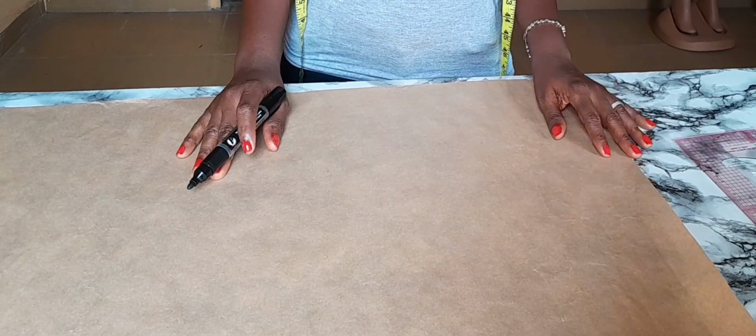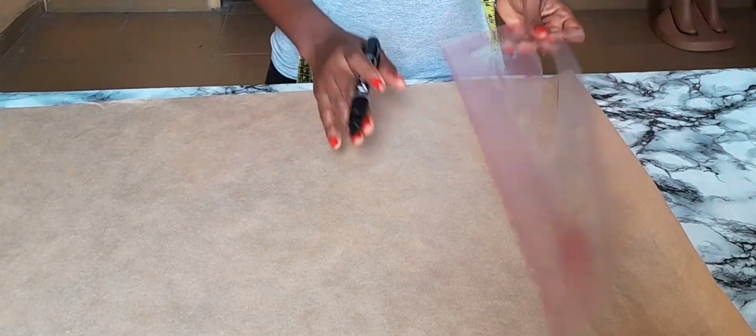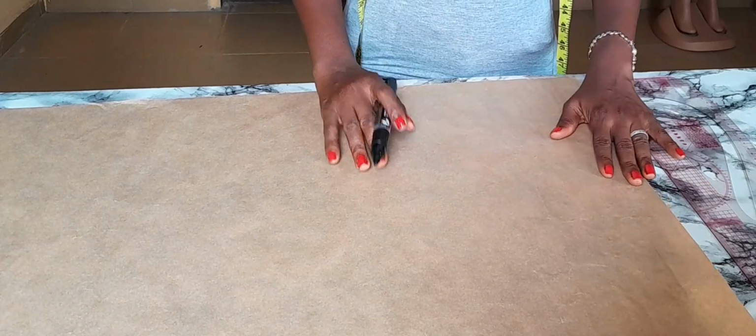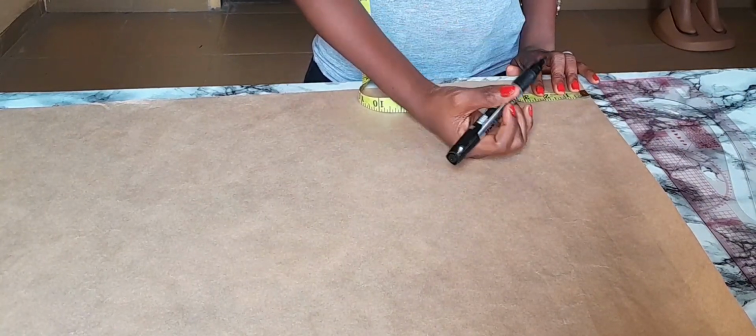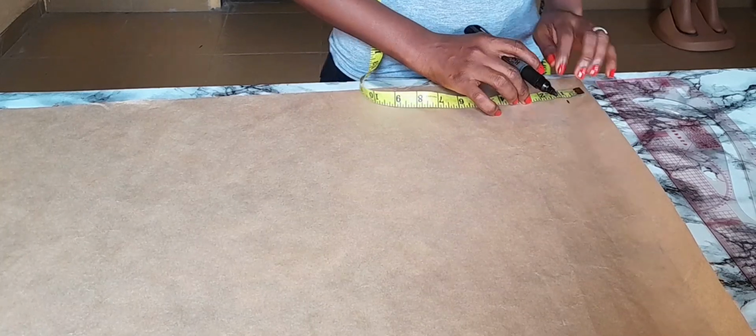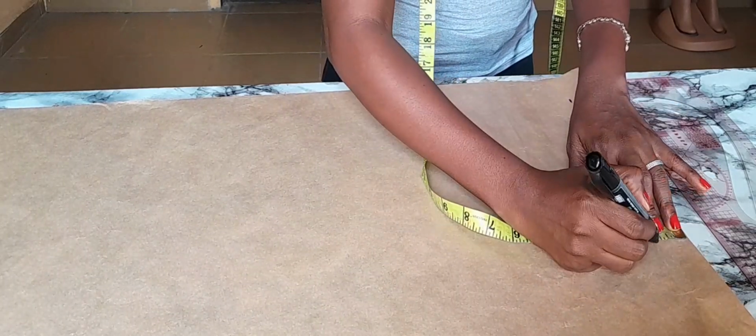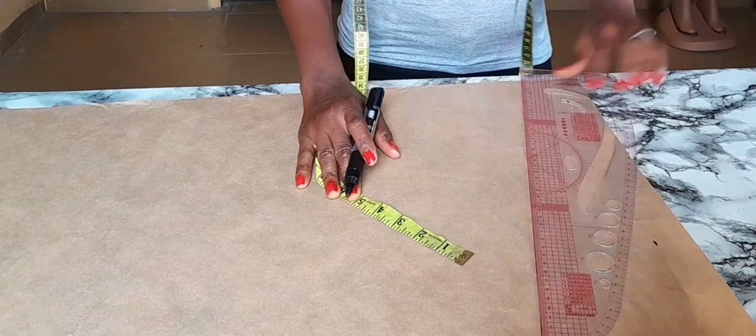So let's go straight into the tutorial. To start, we are going to be indicating the starting point. I like to measure, so I'm just going to measure 1 inch across there and then draw a straight line.